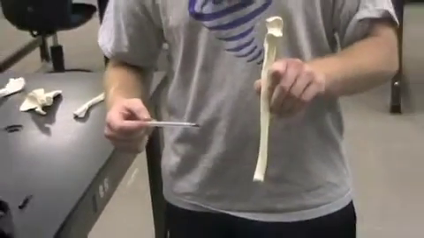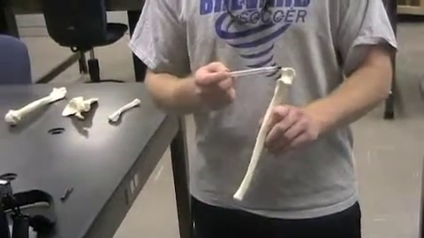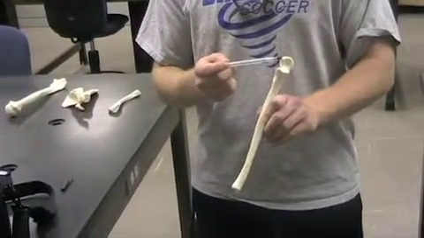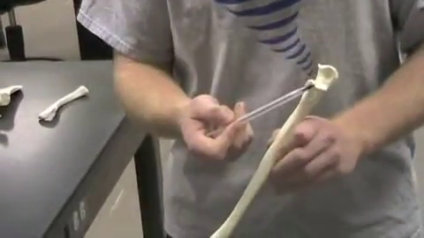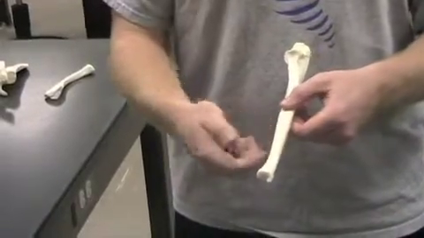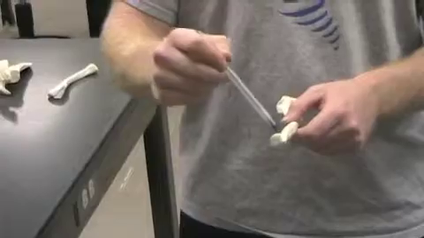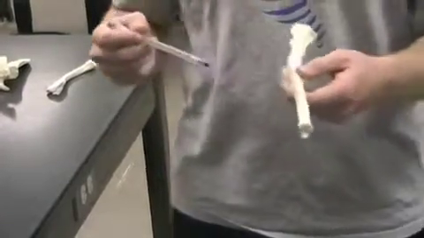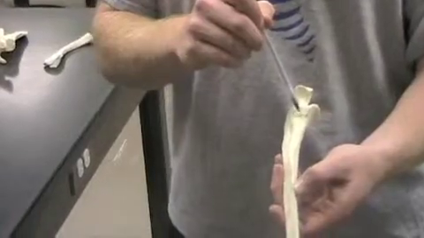Alright, here we have the ulna. First part, we're going to start up at the top. We have the olecranon process. Then we have the trochlear notch. Next we have the coronoid process. Then we move all the way down to the bottom where we have the head, the styloid process, and we come back up to the top, and here is the radial notch.